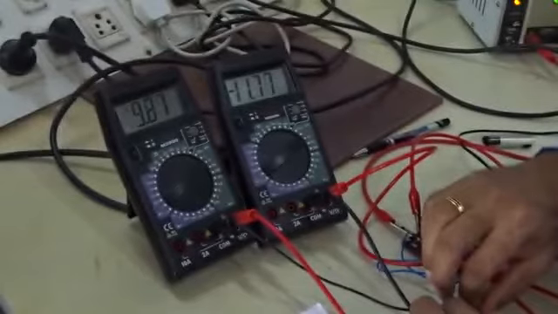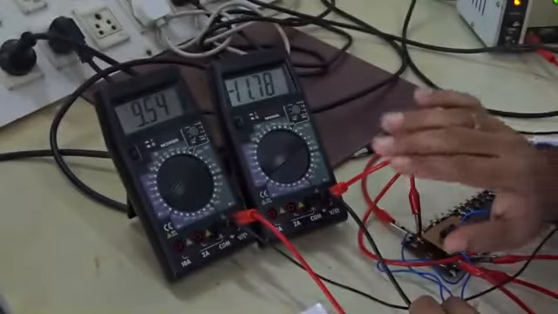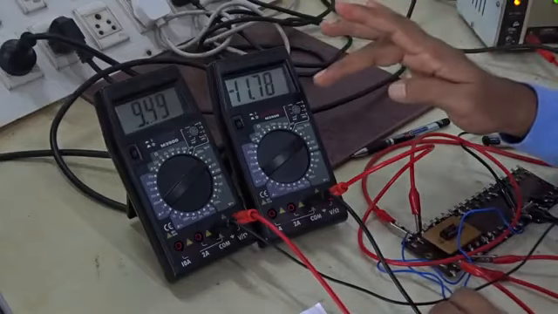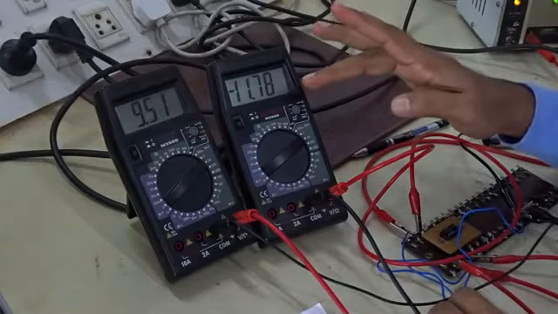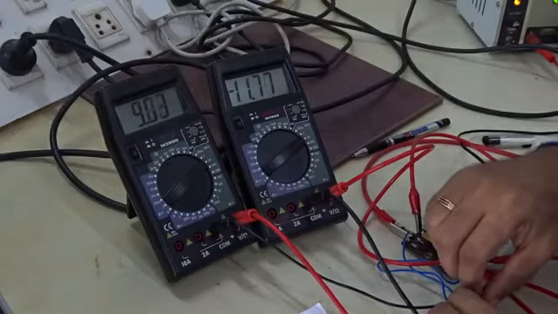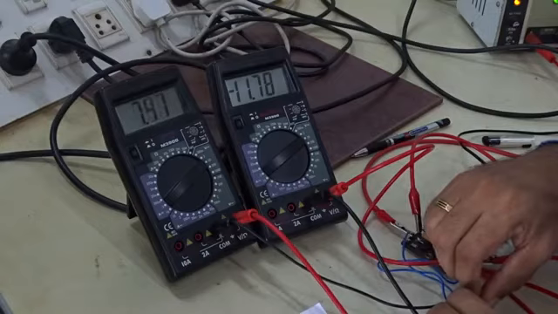So here I can observe the voltage is now greater than 5 volt. Here I considered 9.5, so I am expecting the output voltage as minus V sat. You are getting around minus 11.7. Now I will change it. I will make it less than 5 volt by changing the potentiometer value.